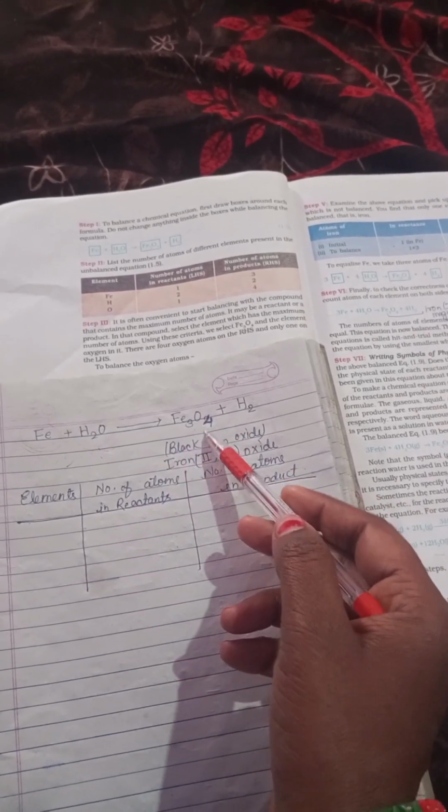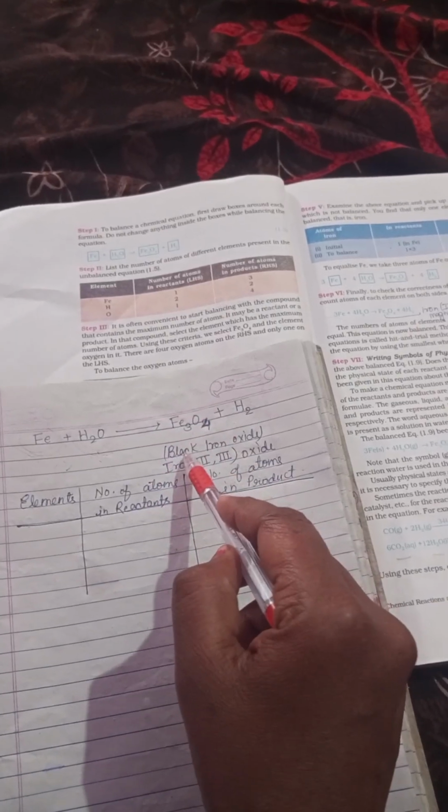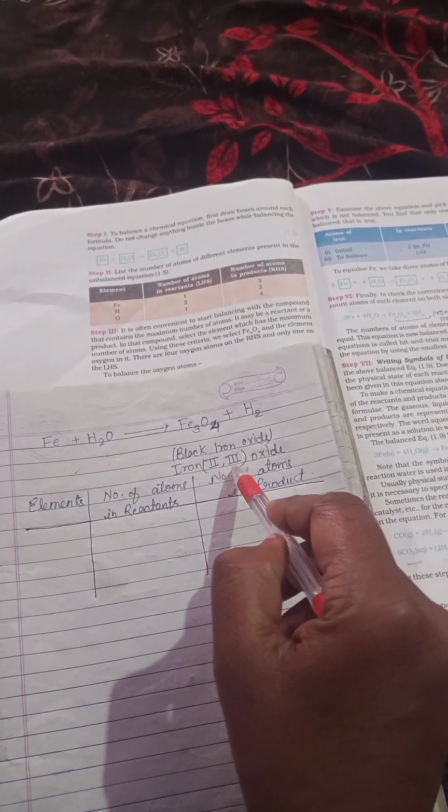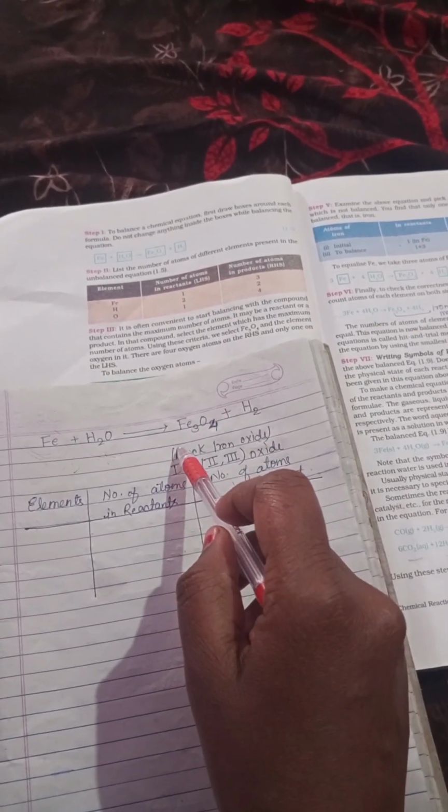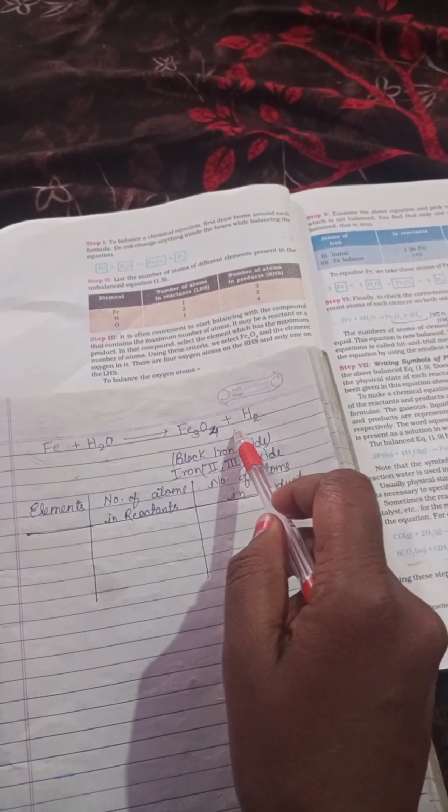Here it has three names: black iron oxide, iron 2,3 oxide, and magnetite ferrosoferric oxide.